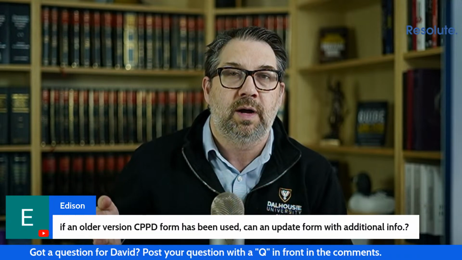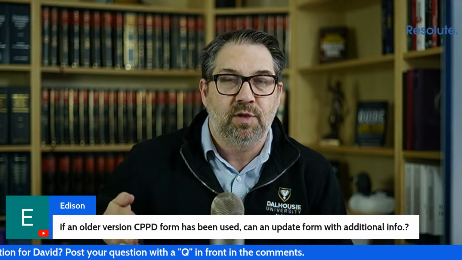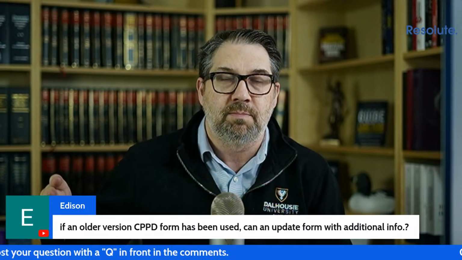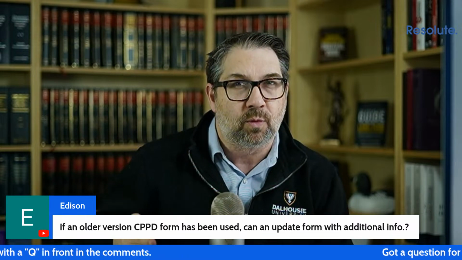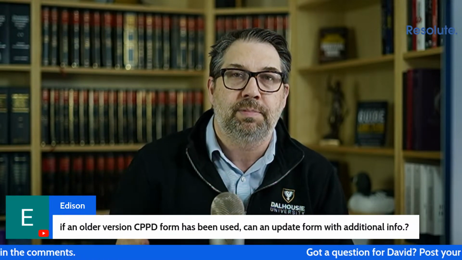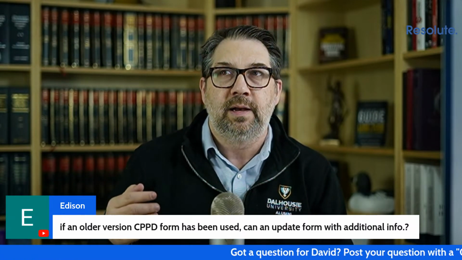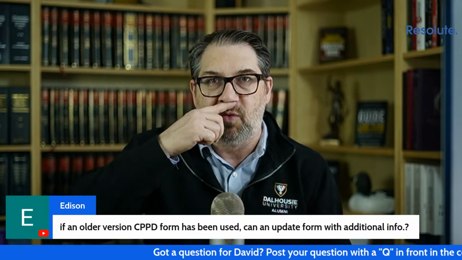But the sooner you get your application in, the better, because it starts the clock ticking. Every month you delay putting in your application is a month you lose in past benefits that you otherwise would get. So you want to get the application in as soon as you can. And then you can supplement your application with more information.